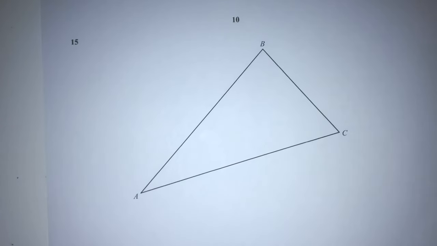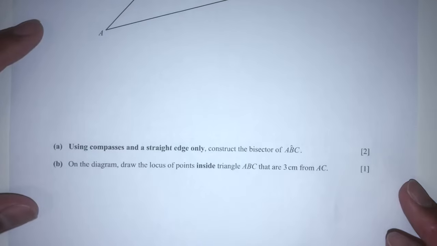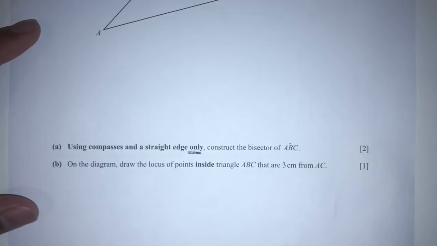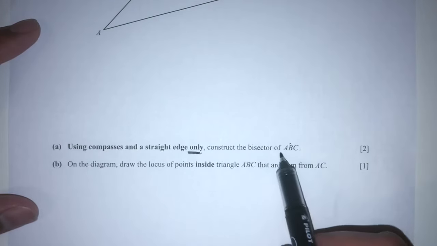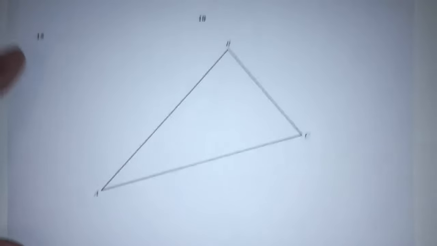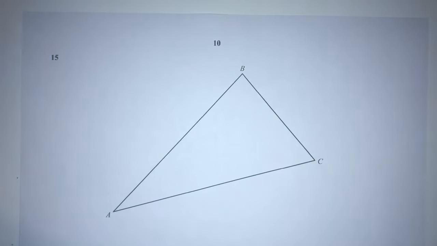So now what do we have? We have a locus question. Using compass and a straight edge only, so basically a ruler, construct the bisector of the angle ABC, so angle B. Let me first find my compass.